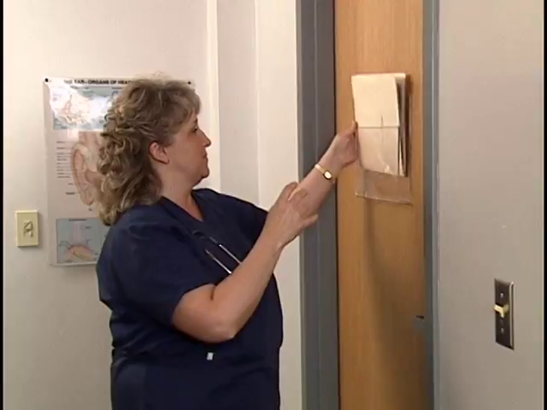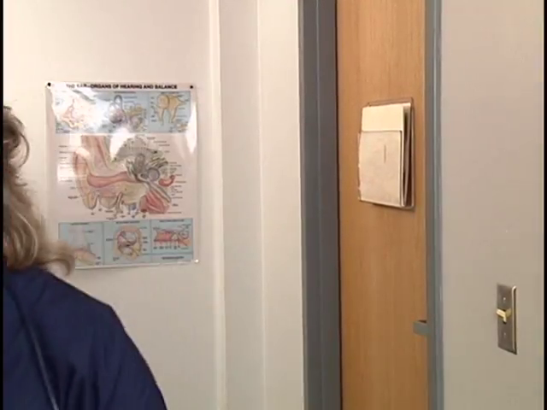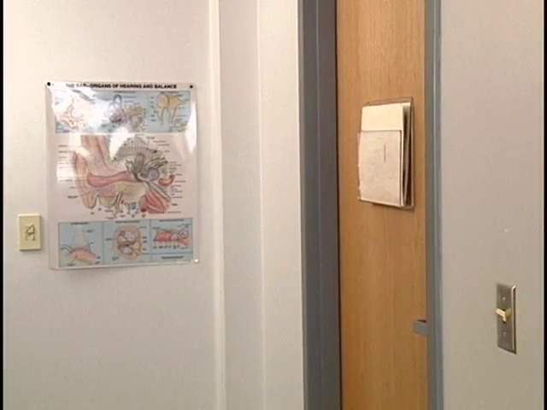The record can be placed on a shelf near the outside of the examining room or in a holder mounted on the outside of the door. To protect the patient's privacy, it is very important to position the record so that the patient's identifiable information is hidden from view.